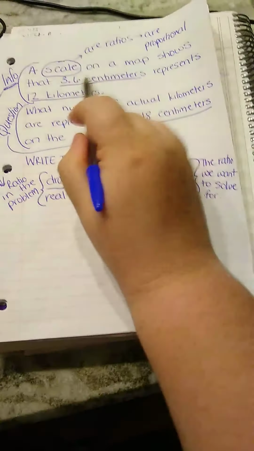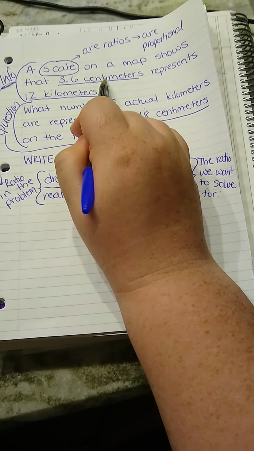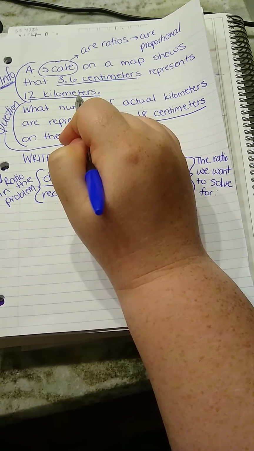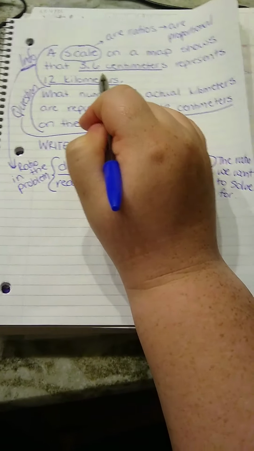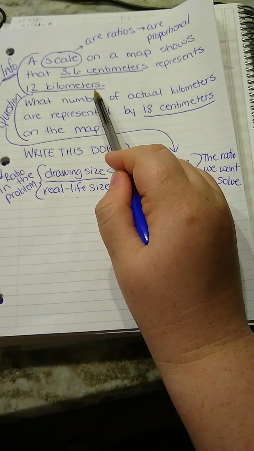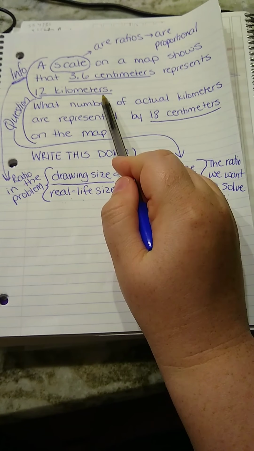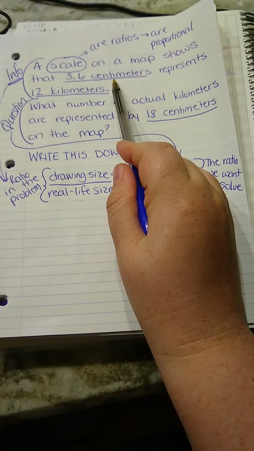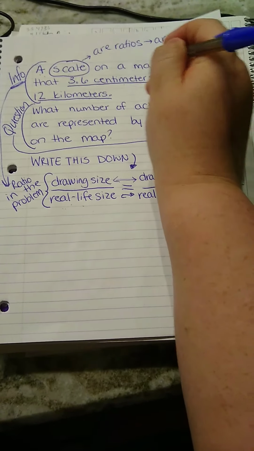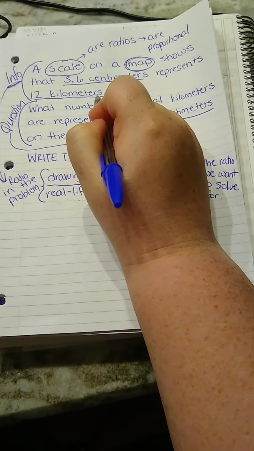Well, let's look back up here. There's 2 ways we can tell. First off, I know that centimeters is a lot smaller than kilometers. I just know that. I've learned that. I can also Google which one's smaller. Now, it might not always be the case where we're looking for the smaller number to be the drawing size, but in this one, we know that centimeters would be in the drawing on the map because we cannot draw kilometers on paper.